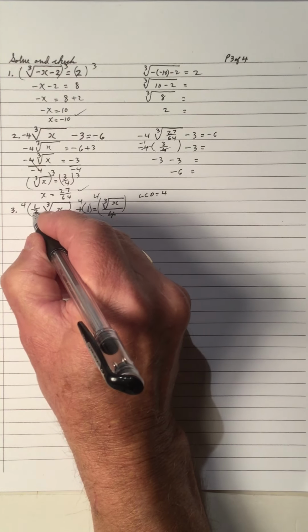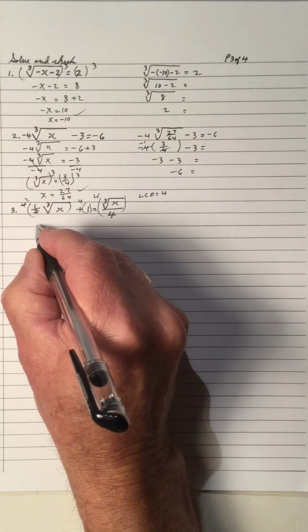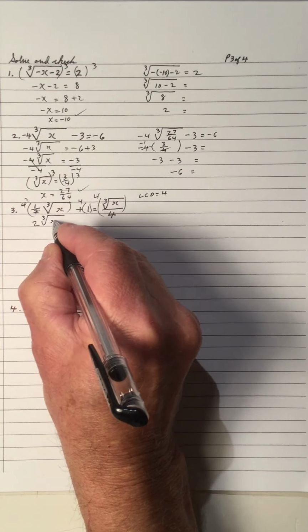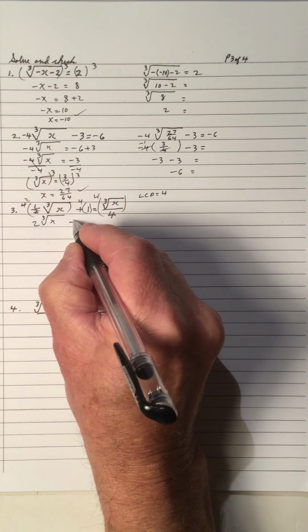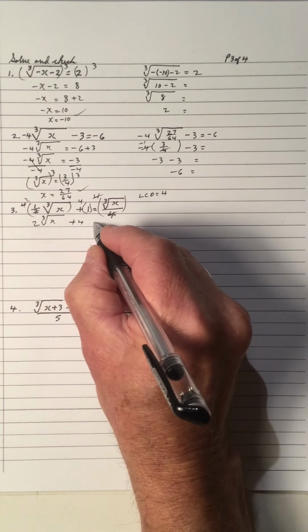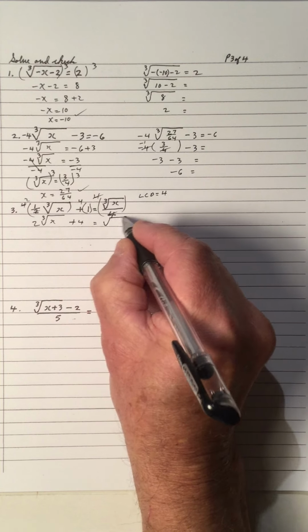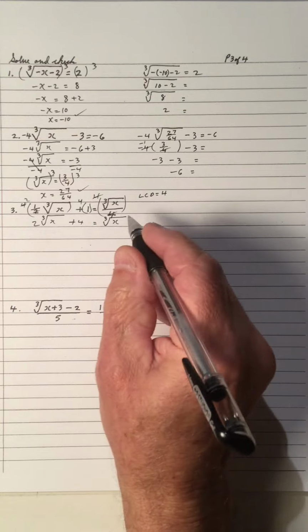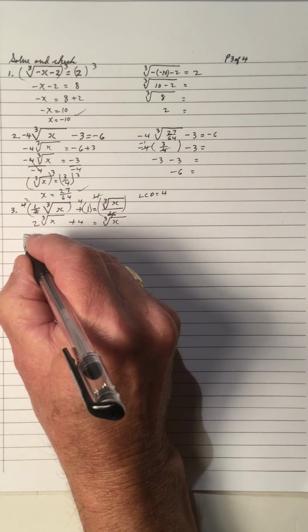So 2 into 4 goes 2, so that's 2 cube root x. 4 times 1 is 4. 4 cancels into 4 once, so we get cube root of x. And we have to isolate, so all the roots have to go to one side.